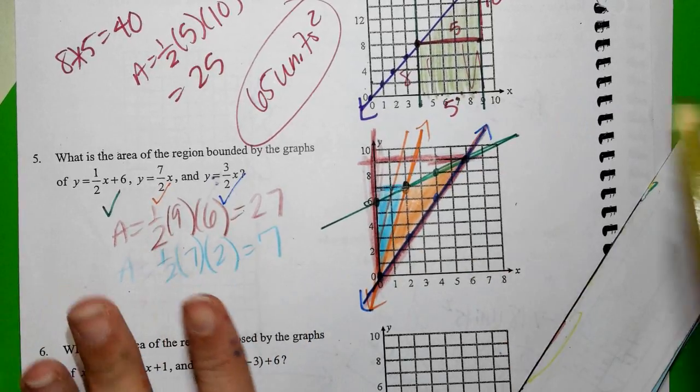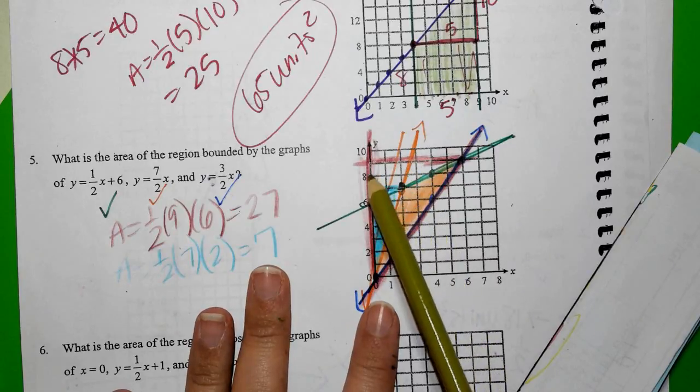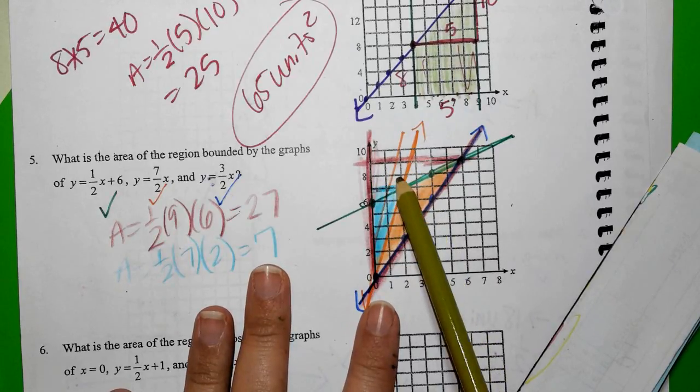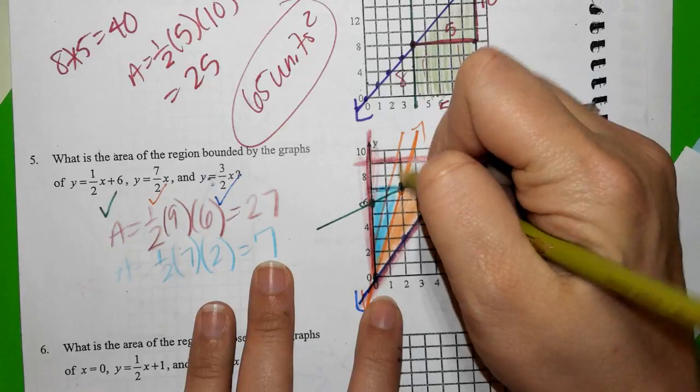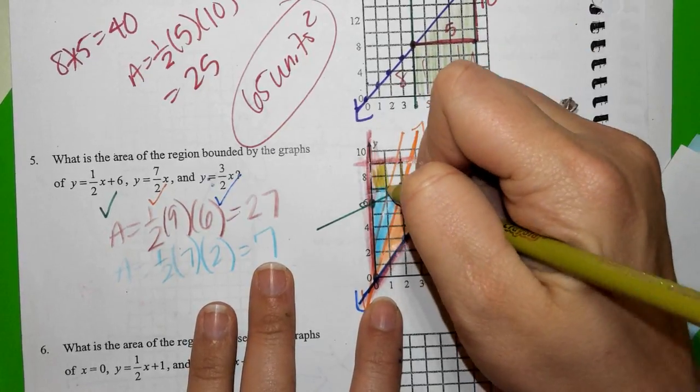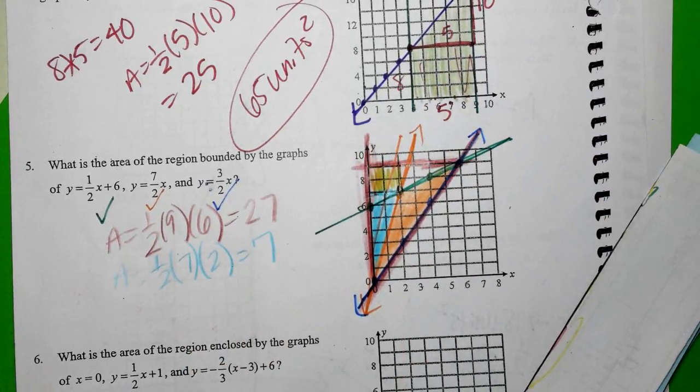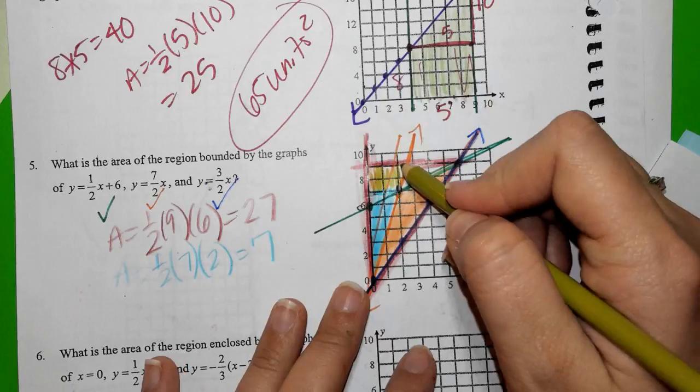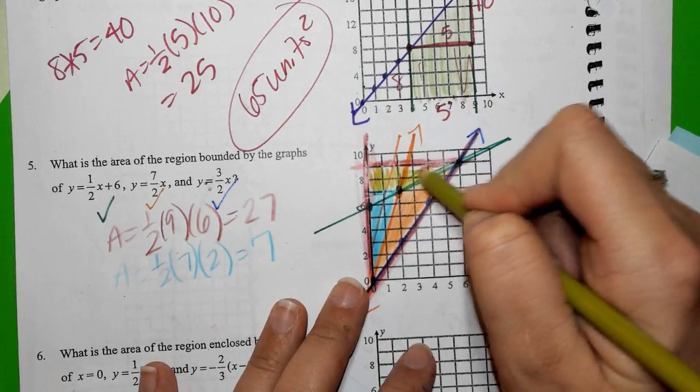Okay, now, do you see how this part right here makes its own little square? So I'm going to draw a base right here. What is the area of that square? 2 by 2 is 4. And you can also count the squares. Then I'm going to find the area of this guy up here.